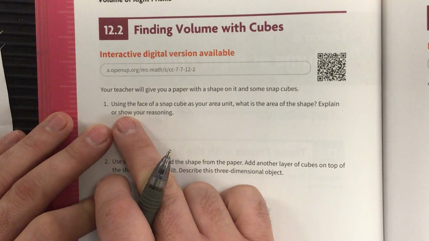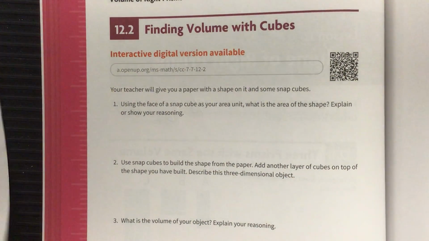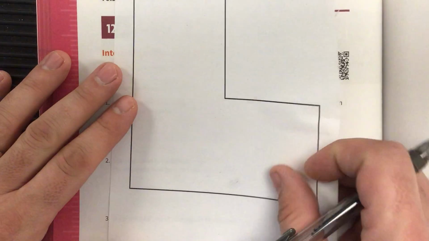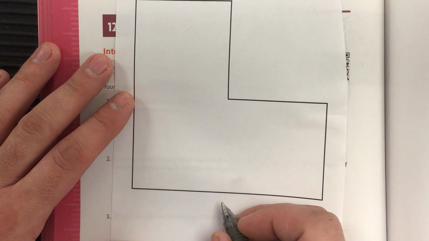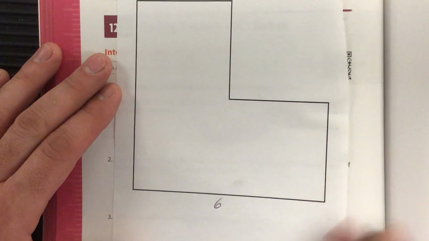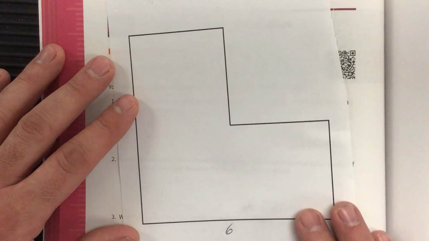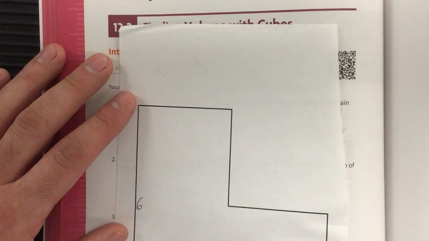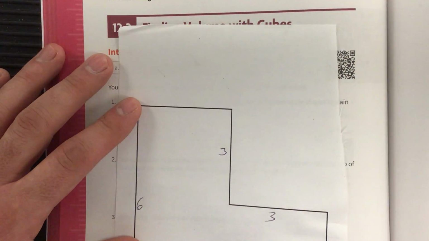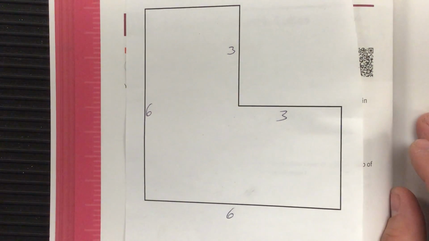Using the face of a snap cube as a unit area, what is the area of the shape? Explain or show your reasoning. All right, so let's say going this way, what's a good number, Brooklyn? 6. We'll say 6 that way. Does this look like the same then, Brooklyn, here? Sure, 6 going this way. All right, we'll do these 3 and 3. Fine. So according to Brooklyn, that's how many snap cubes would go here.